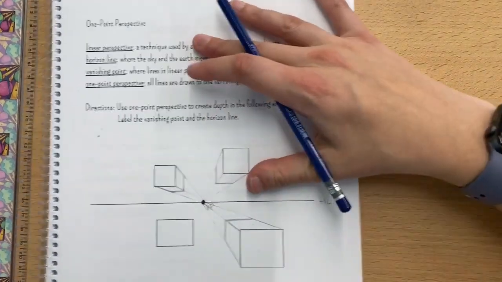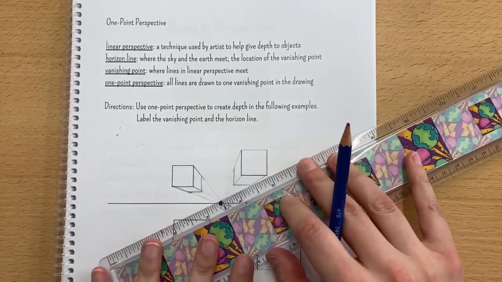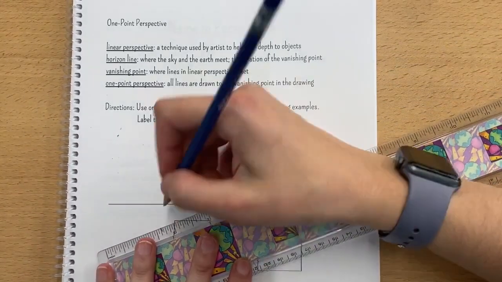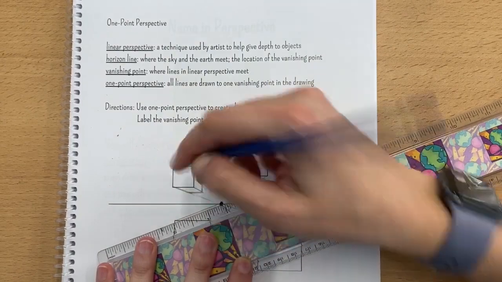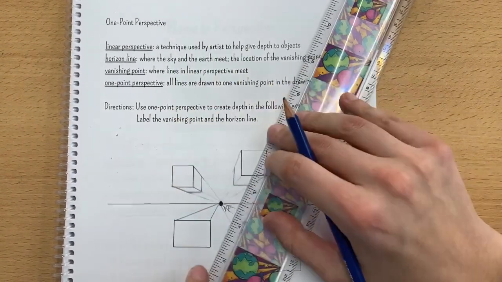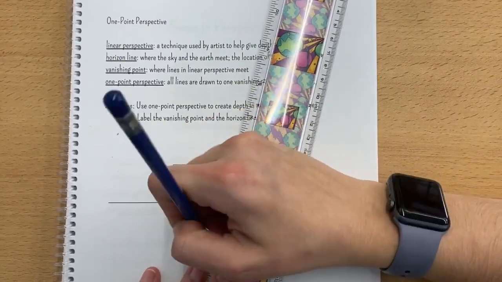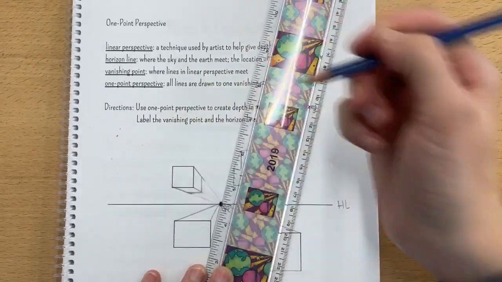Last one. All right, so our 3 corners that face the vanishing point, let's draw to those. Now this one is going to get a little bit tricky because we're going to have a very narrow line here. But that's okay.